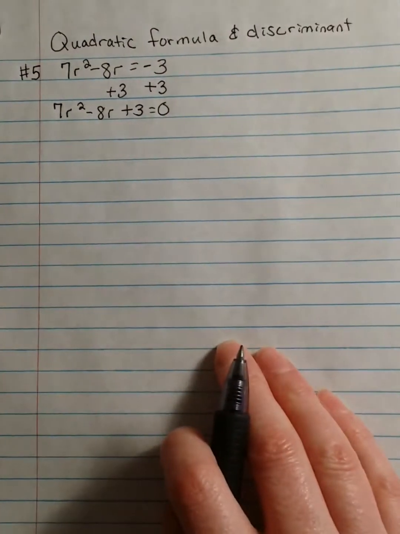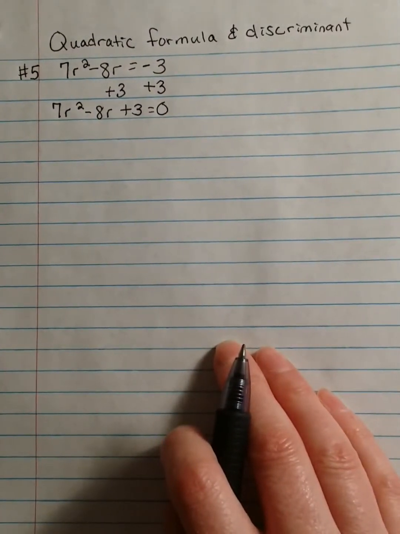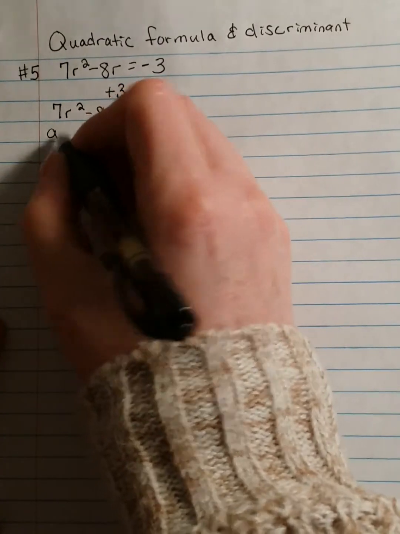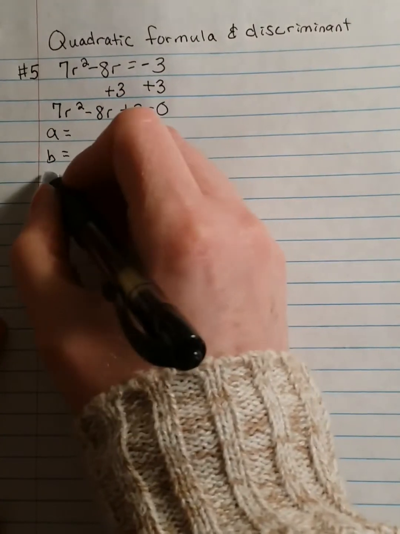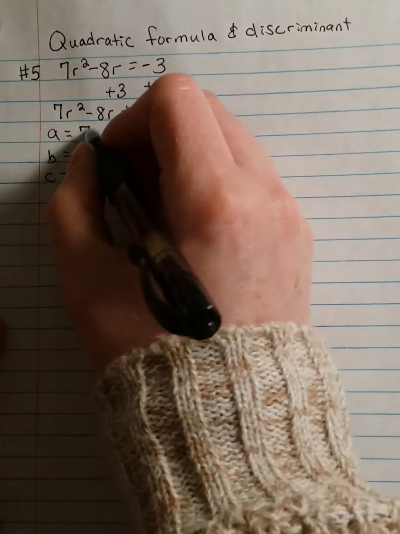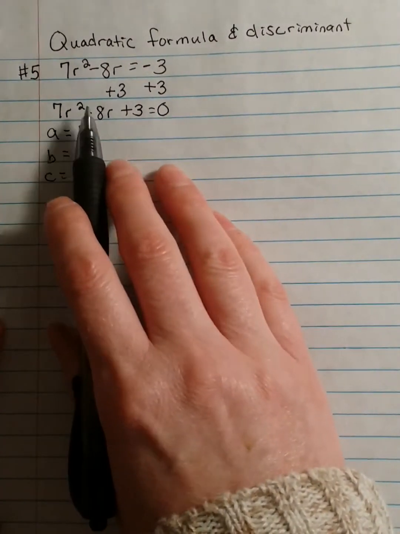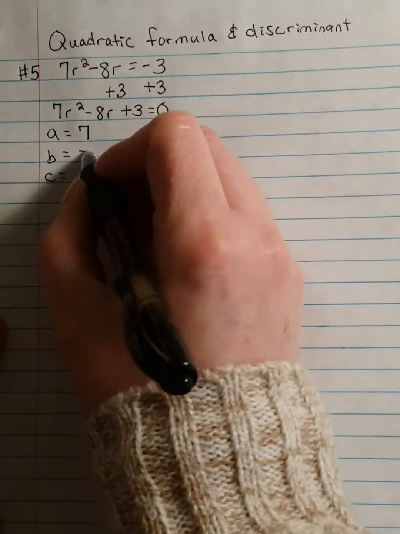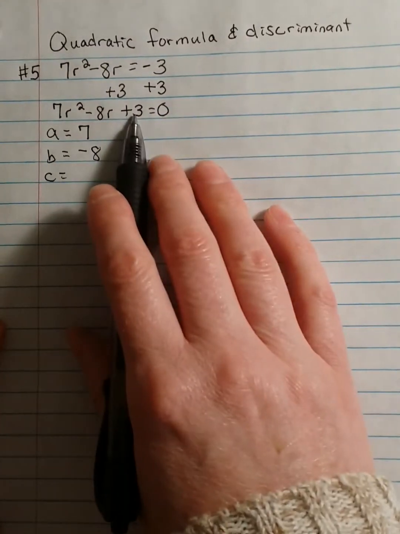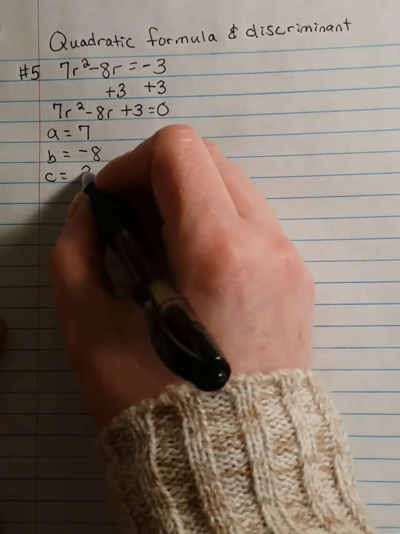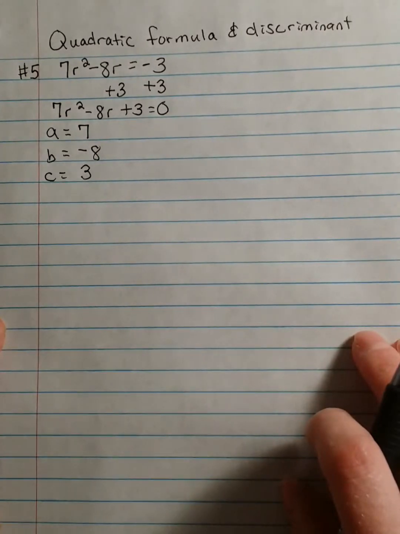And now this is an order that I can pick off my A, my B, and my C. So your A is just your first number, so it's going to be 7. Your B number is going to be 8, but because this is a minus sign, it's going to be a negative 8. And your C is going to be 3. So I'm going to plug that in as 3.